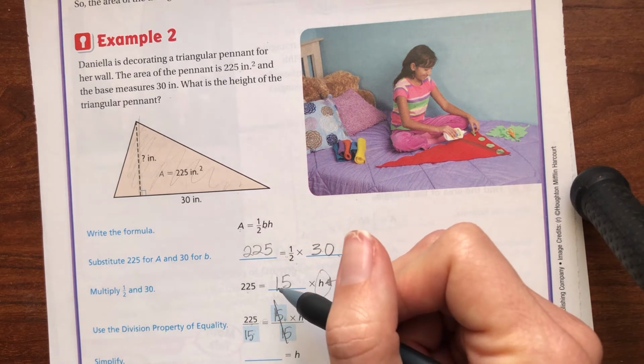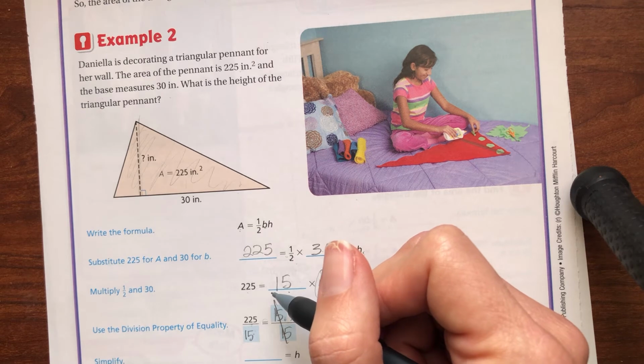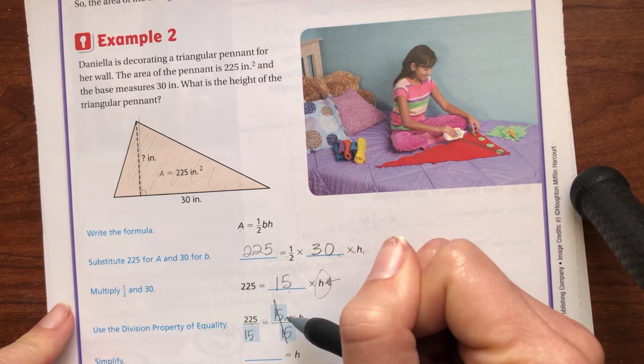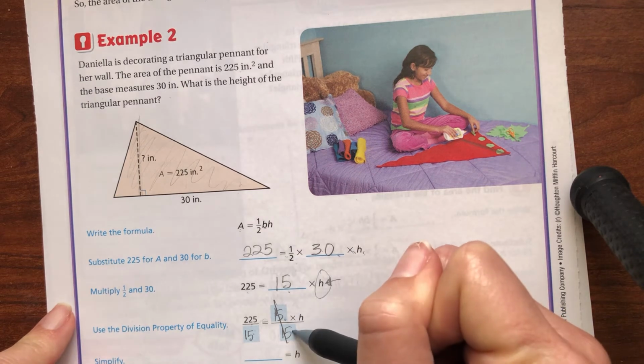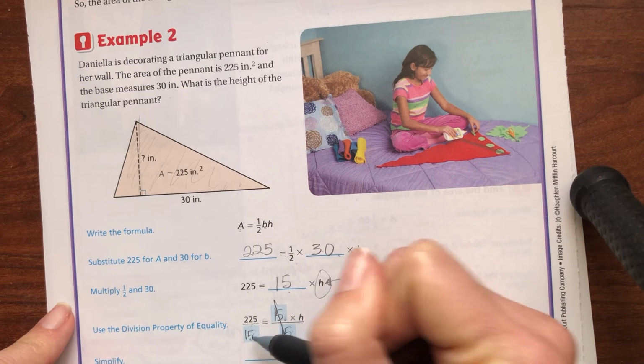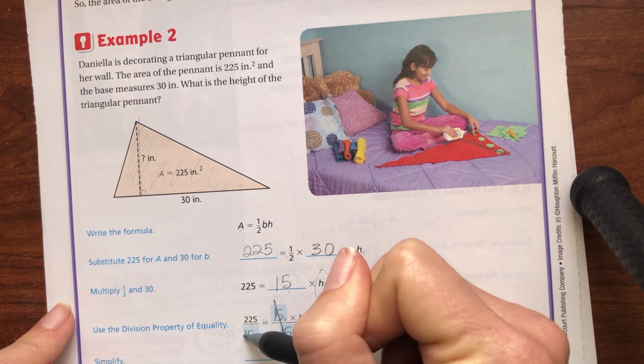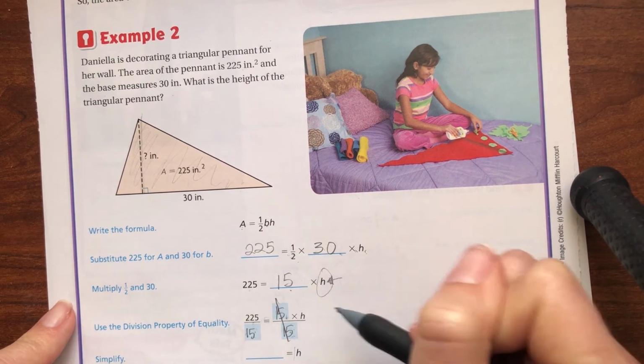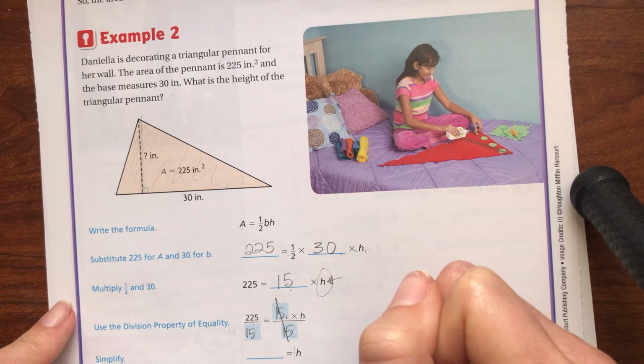Remember those balance scales we looked at at the beginning of chapter 8? We have to keep equations in balance. So anything we do to this side, we have to do to that side. So we divide both sides by 15. This is now 1h, so h is by itself.